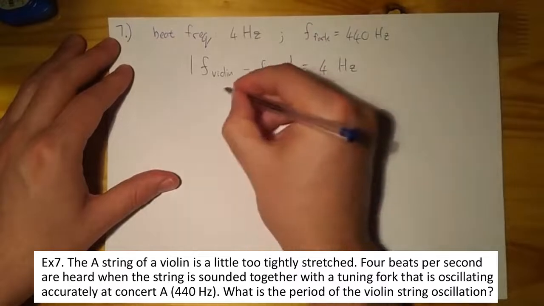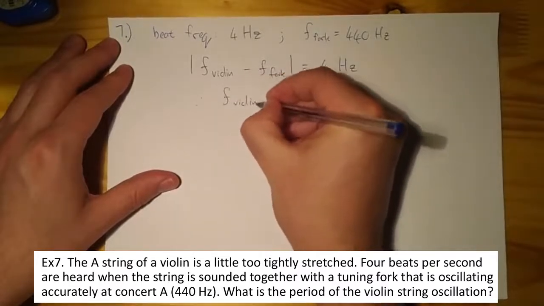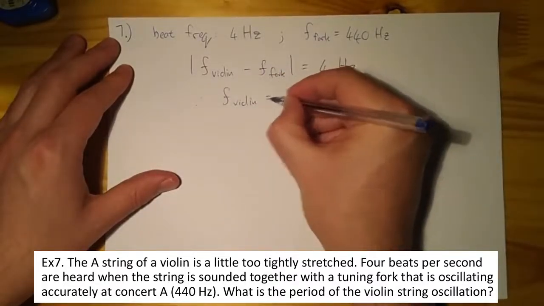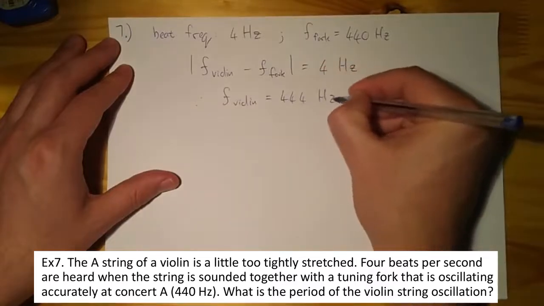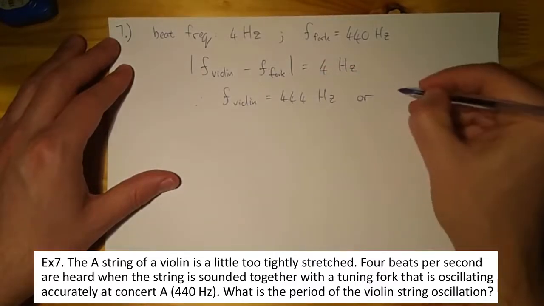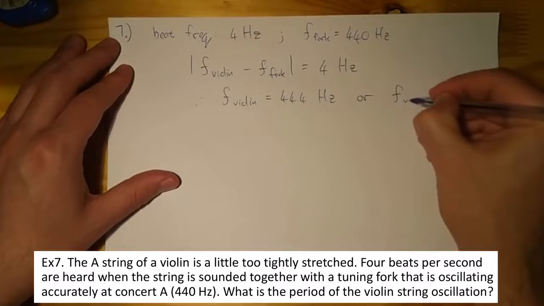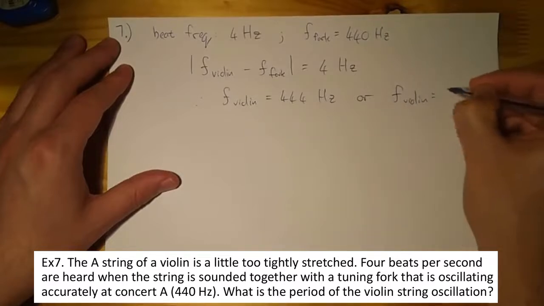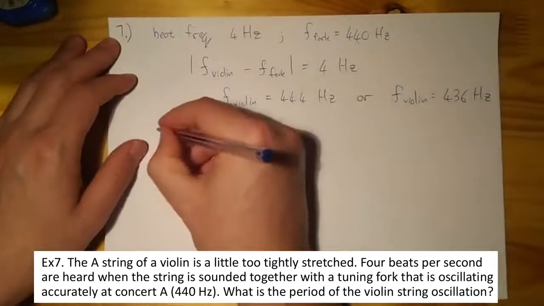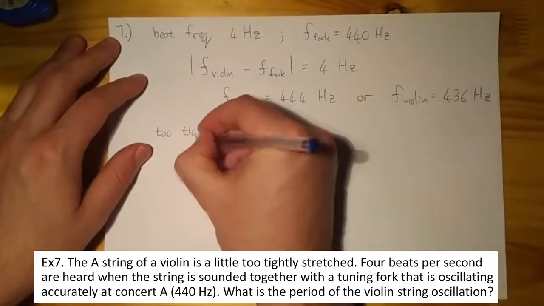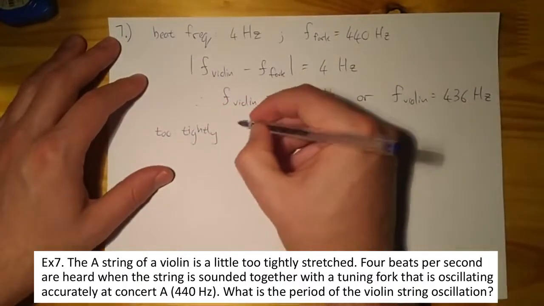So thus, the frequency of the violin is either 444 Hz or 436 Hz. But it says it is too tightly stretched.